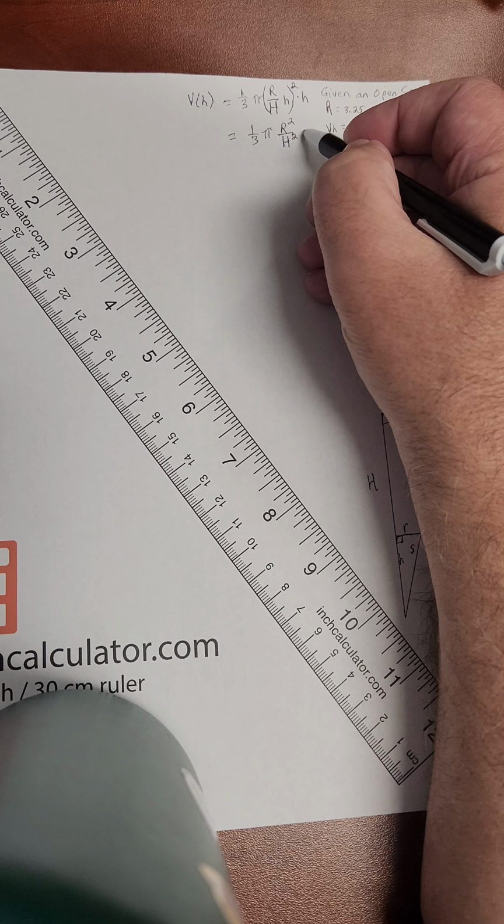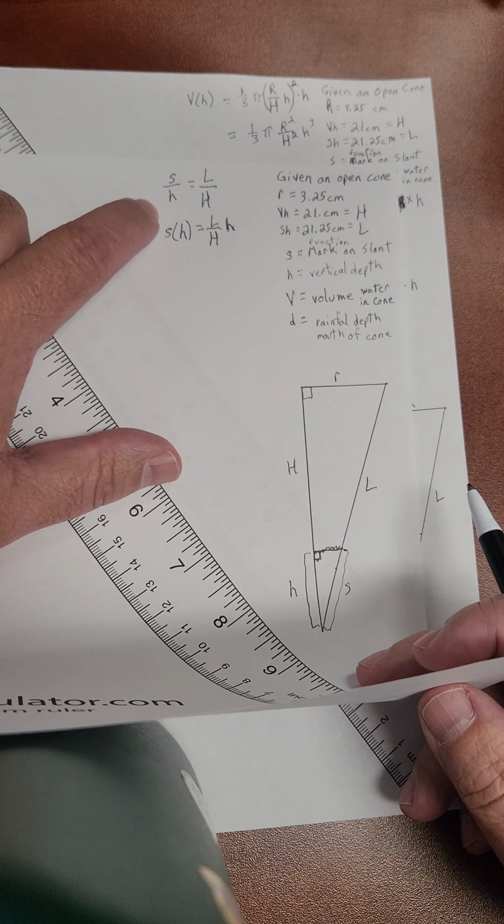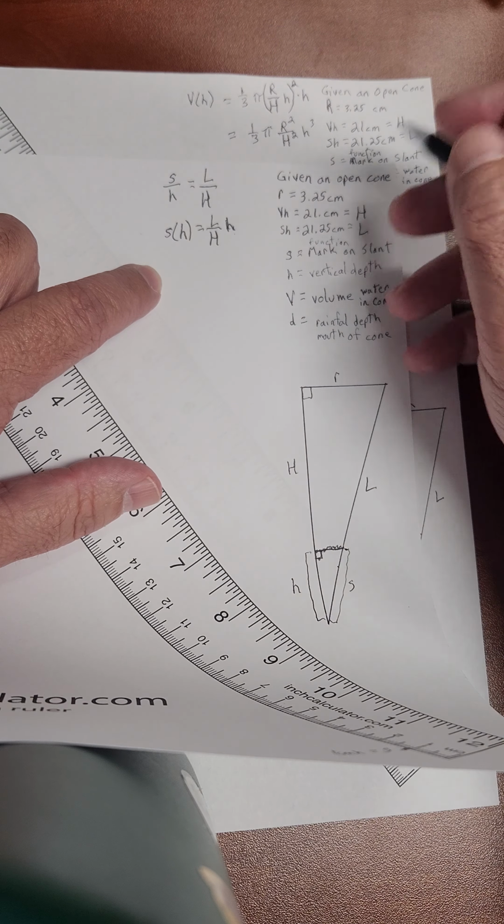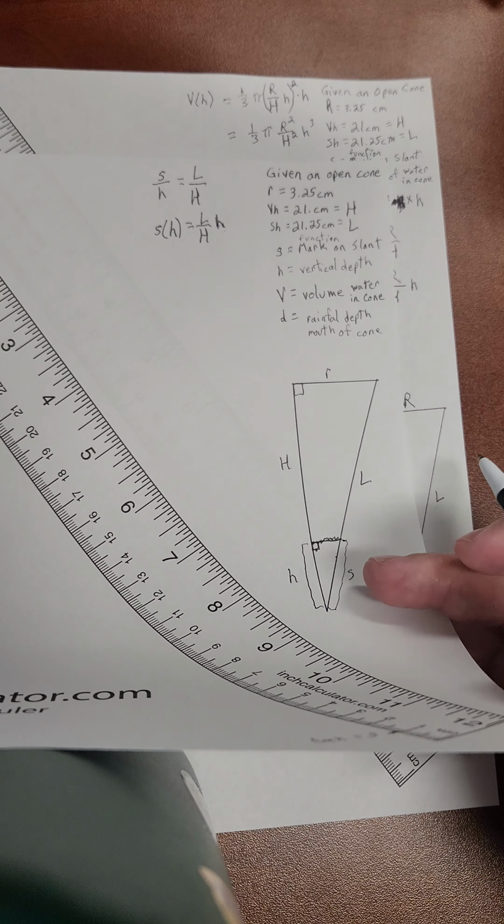Okay, from the previous page, right? So from this previous page here, we found S over H equals L over H. If I were to solve this for h, and maybe not on this page, but that's what I'm working with.